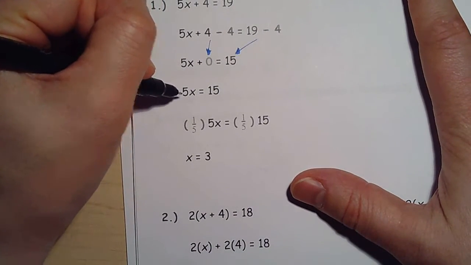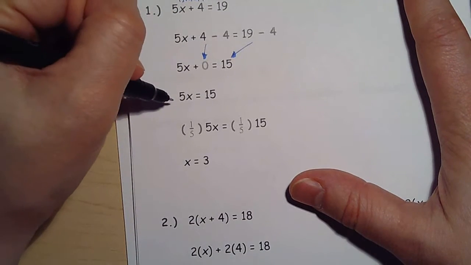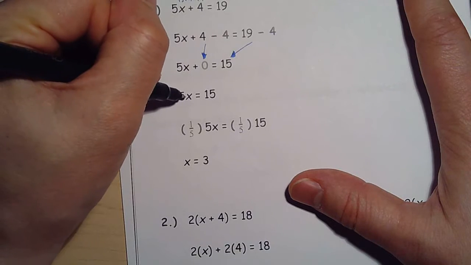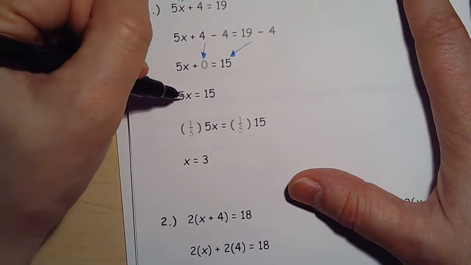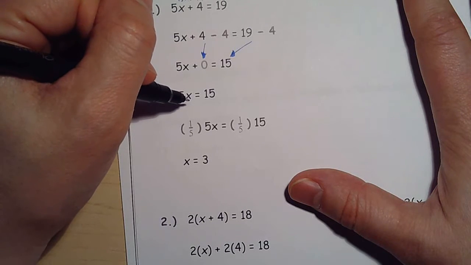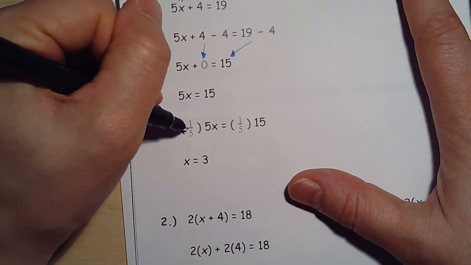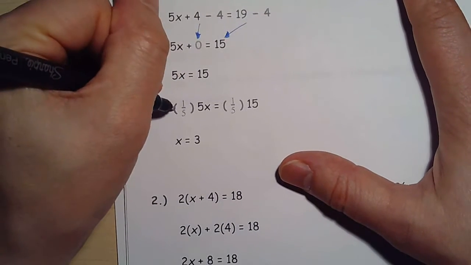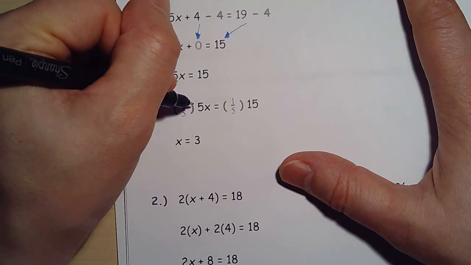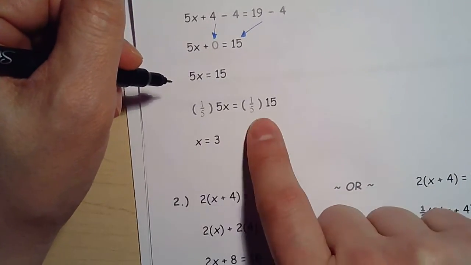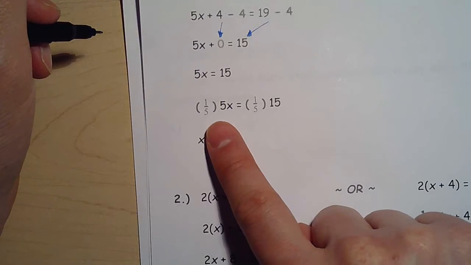Now we need to get the 5 out of here. And we do the opposite to get rid of it. So if it's 5 times x, the opposite of multiplying is dividing. Or you can multiply by the reciprocal. It's the same thing. Because we have 1/5 times 5x. They said 1/5 times 5x to each side to get rid of that 5.